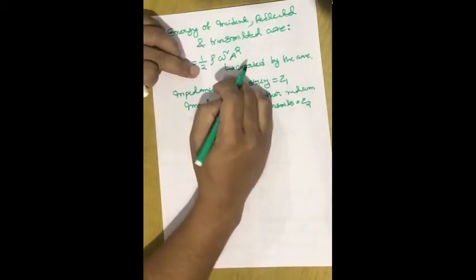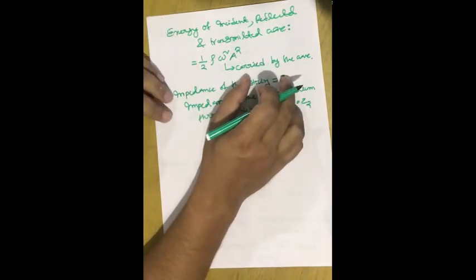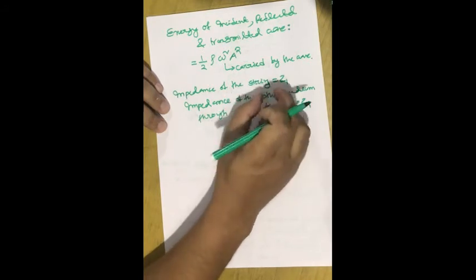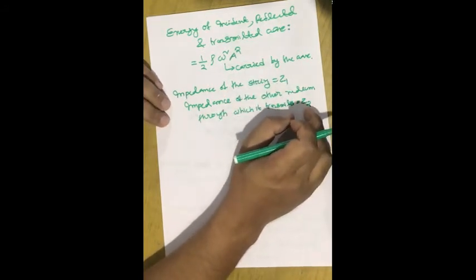So basically we are going to relate this expression, the energy carried by the wave, with the impedance of the string as well as the other medium through which it transmits.